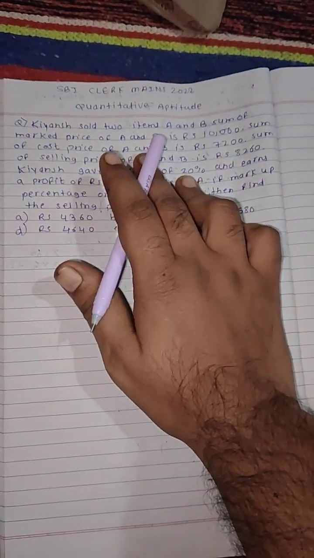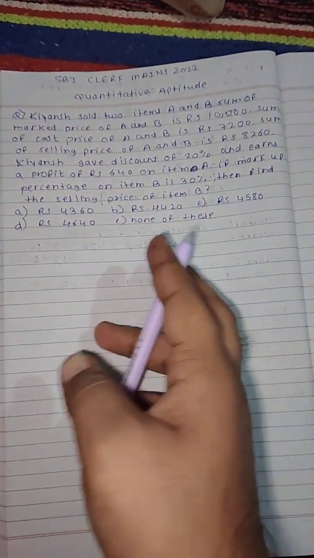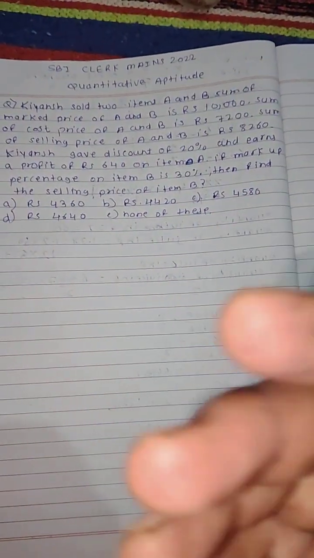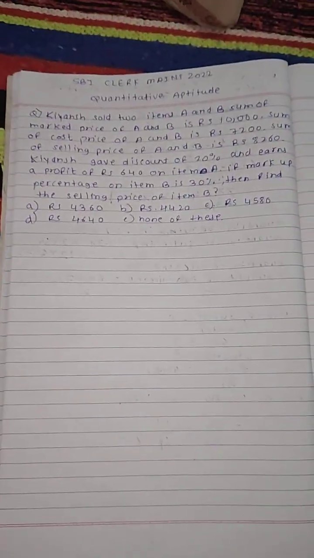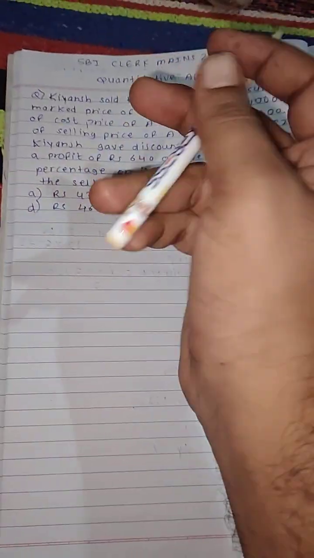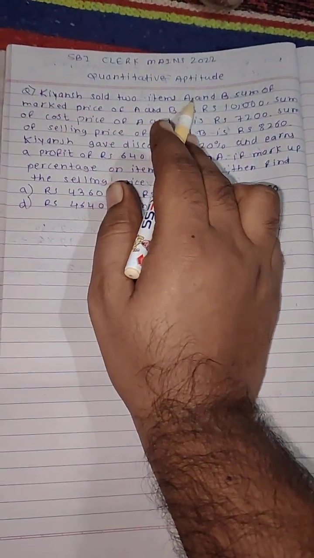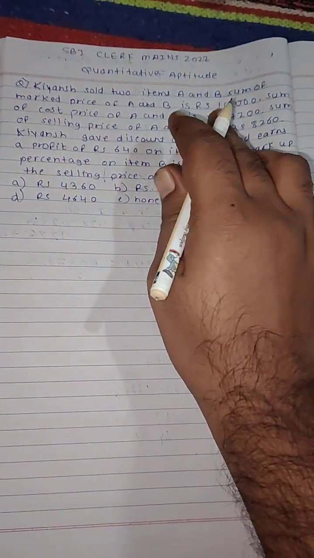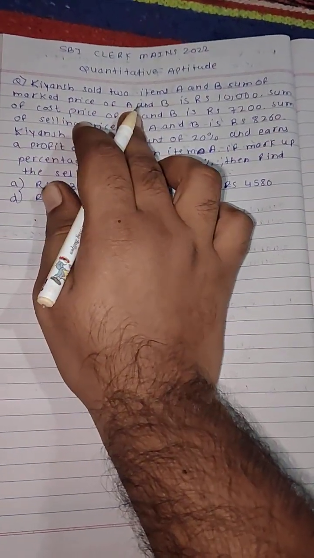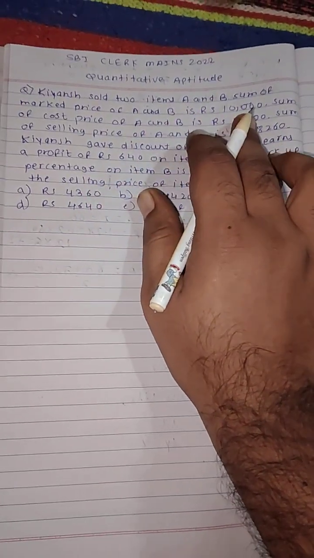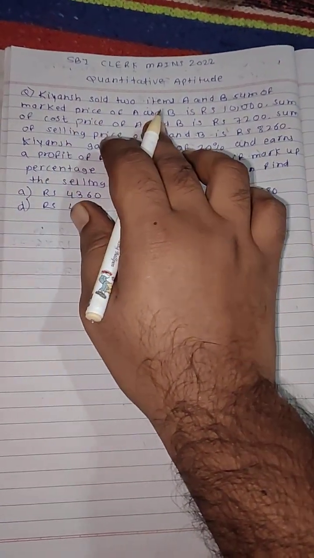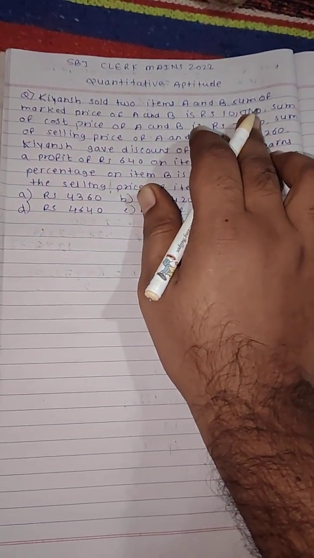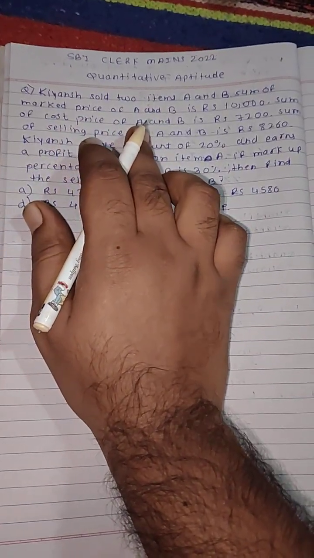I guess today we are going to solve a question which was asked in SBI Clerk Mains 2022. In this question, they have mentioned Kia sold two items A and B, and the sum of the market price of A and B is rupees 10,000.